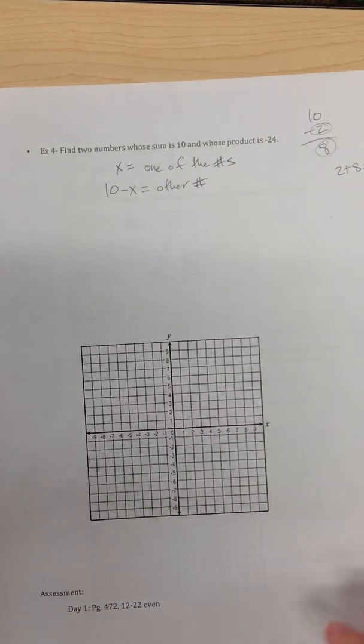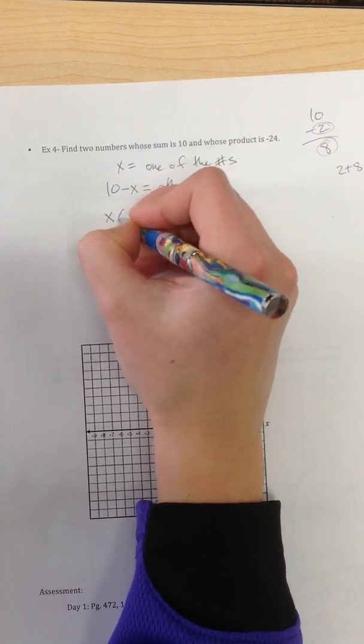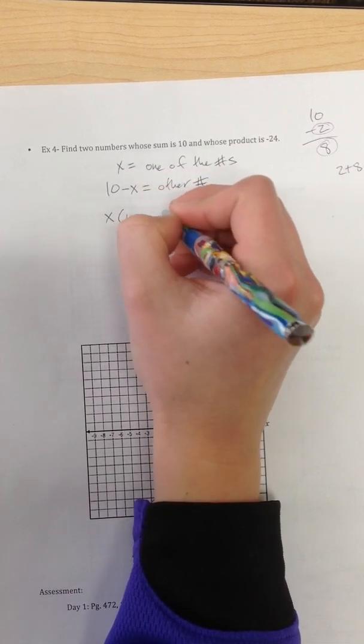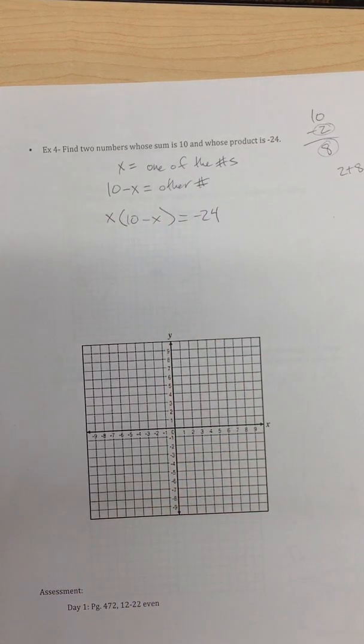So one of my numbers is x, and the other one is 10 minus x, which would just give us my missing one that would add them to 10. Now if I want the product of those to be -24, I want to take those two and multiply them, so like x times 10 minus x, and set that equal to -24.